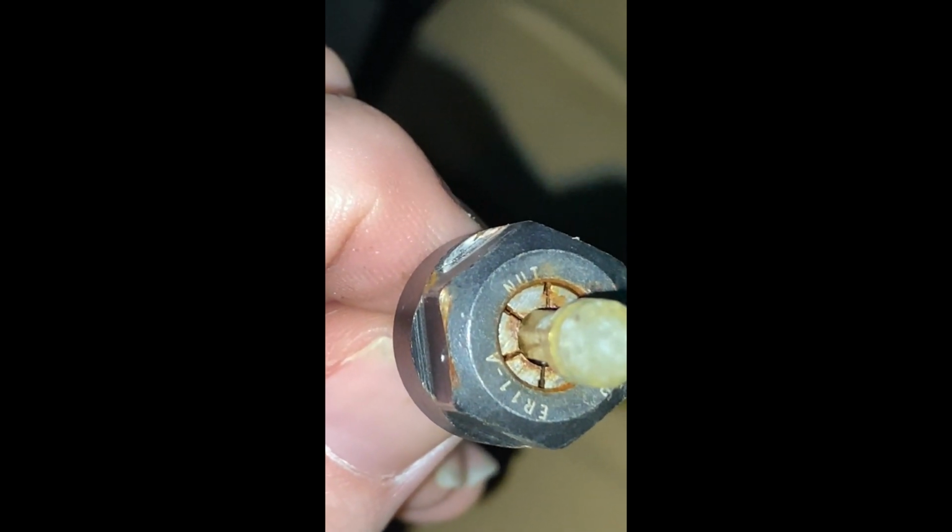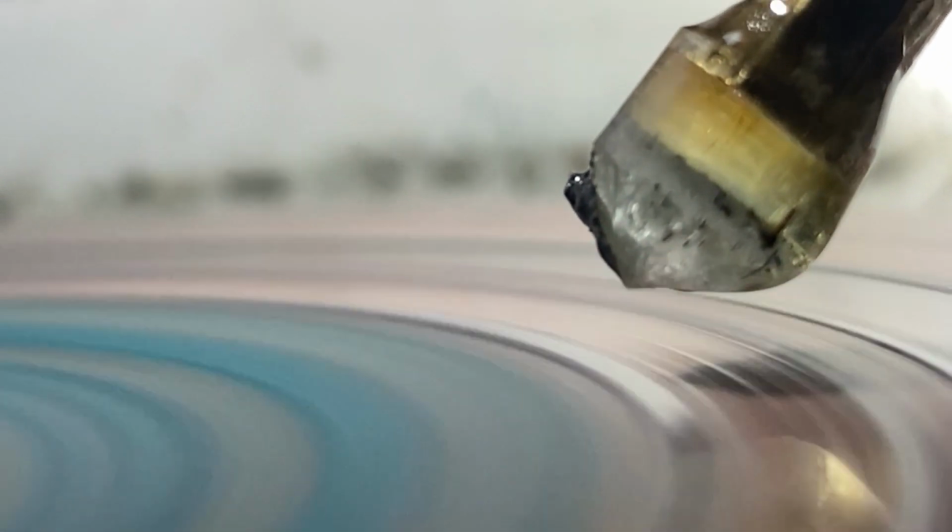I'm gonna recut it, or I did recut it, and this is back to polish after I recut it. I'm on the 14K right here. Actually, this is 50K, the 50K polish. Kind of see how shiny it is.